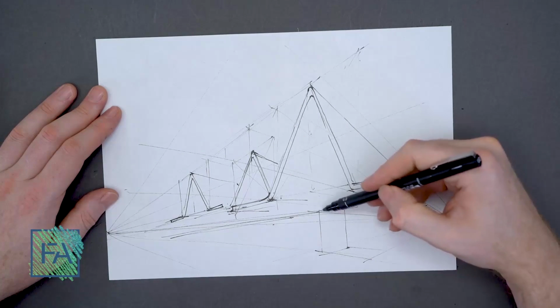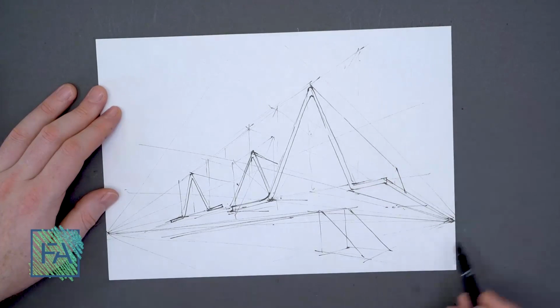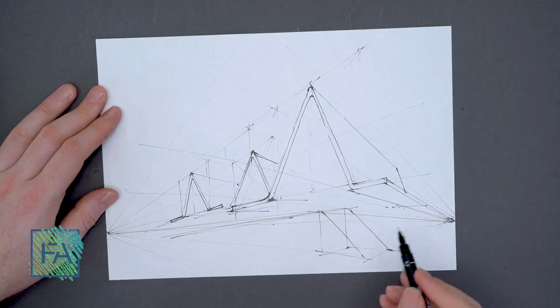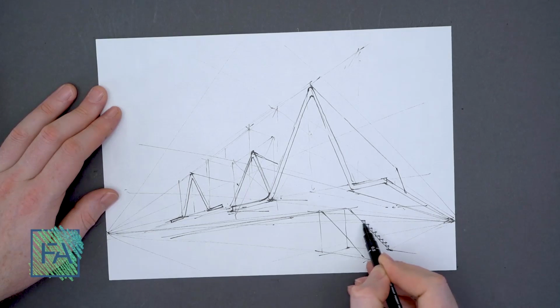The paper that I'm using in this sketching is very thin, and it's called marker paper. You might be wondering what is the difference between it and normal paper. Marker paper is about 5 grams lighter than the copy paper.